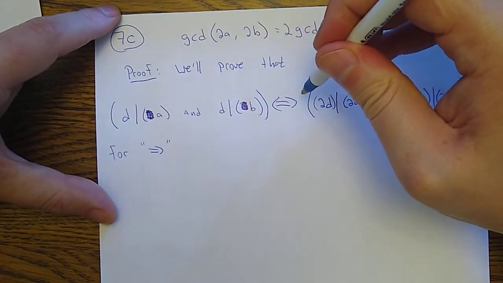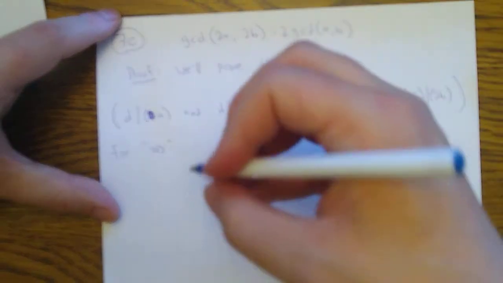Okay. So for the forward implication, let's assume this.